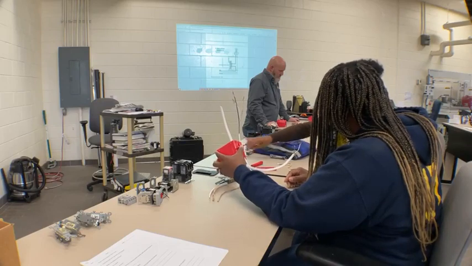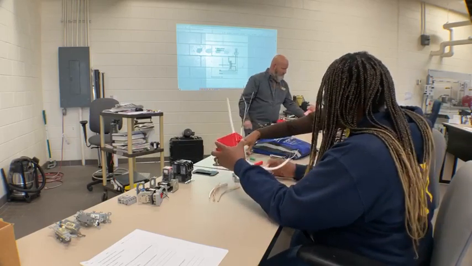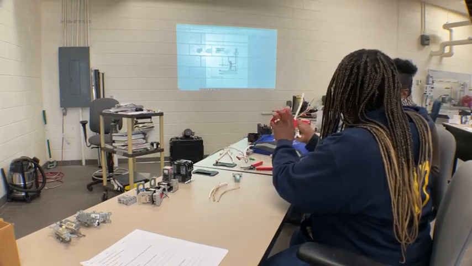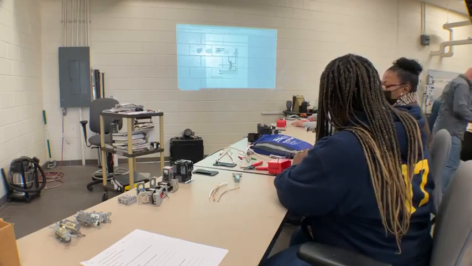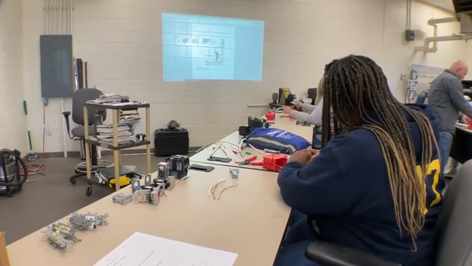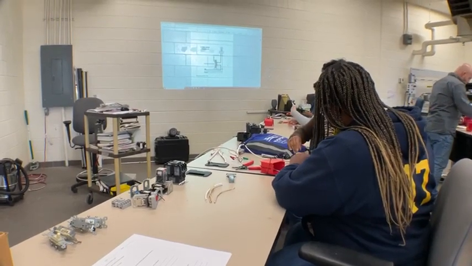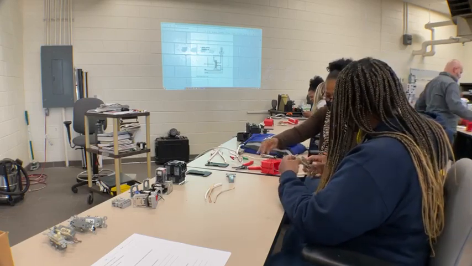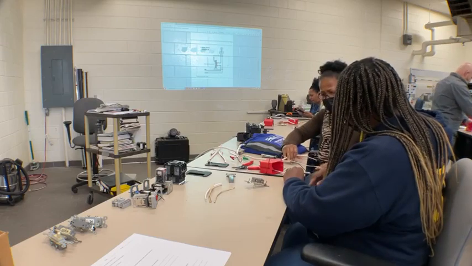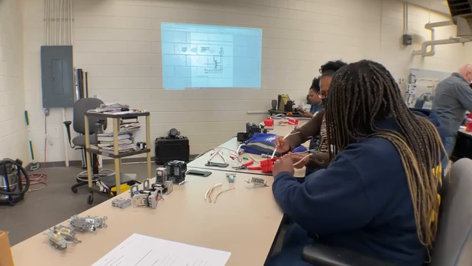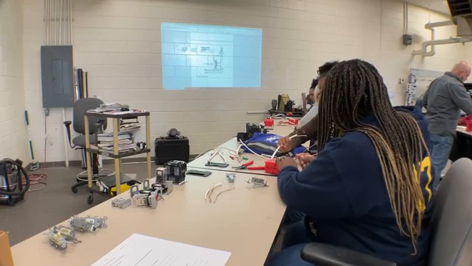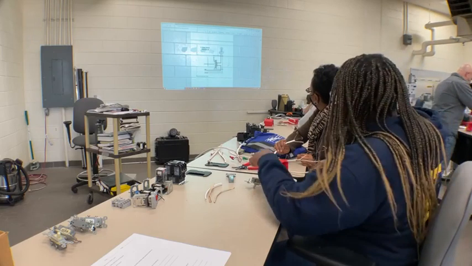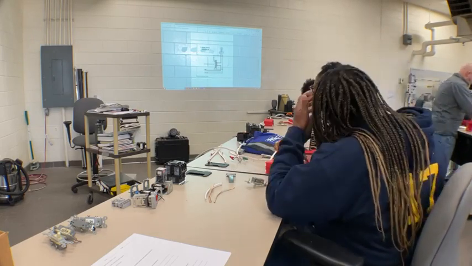Right now it's just this stuff. This is the sheet. I see the black.